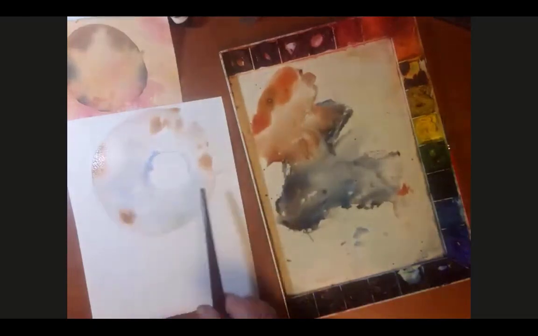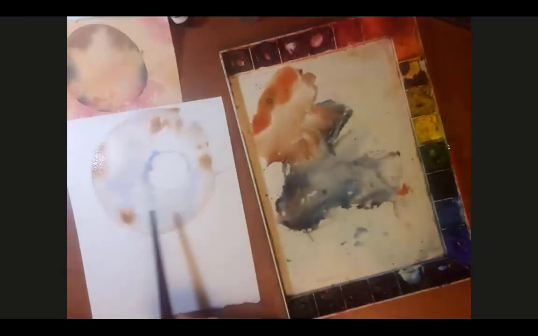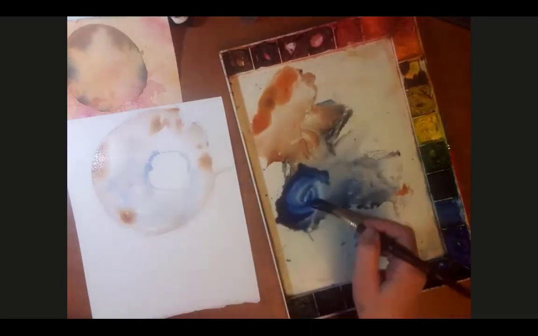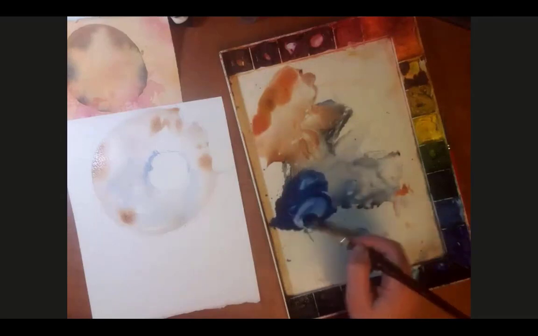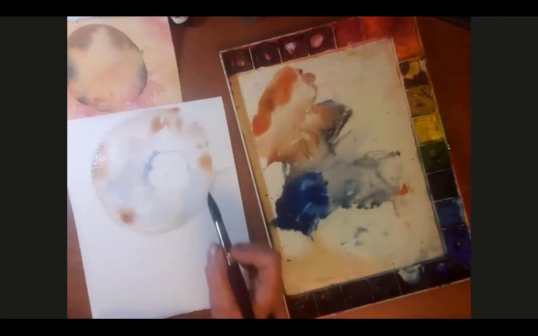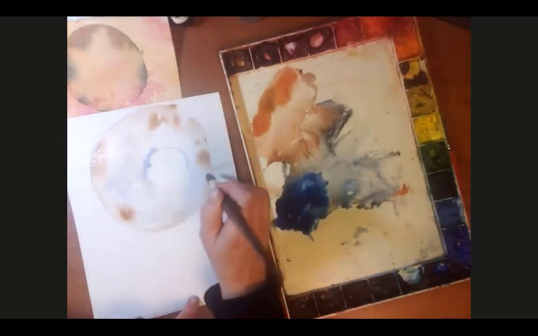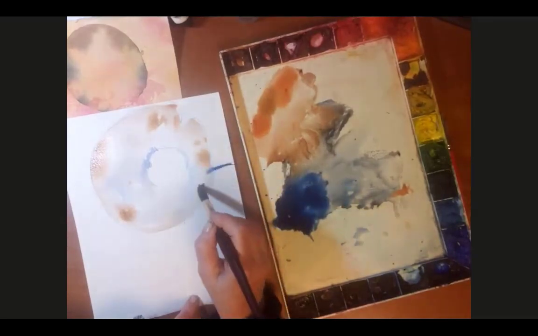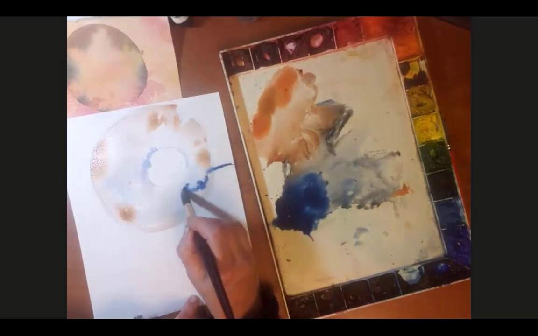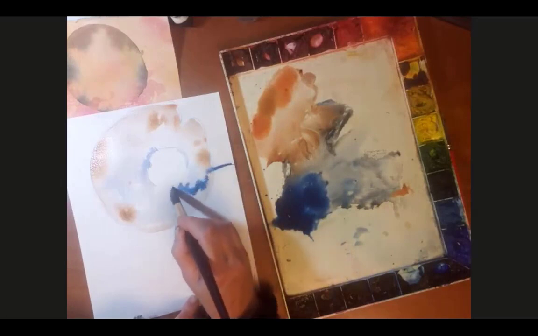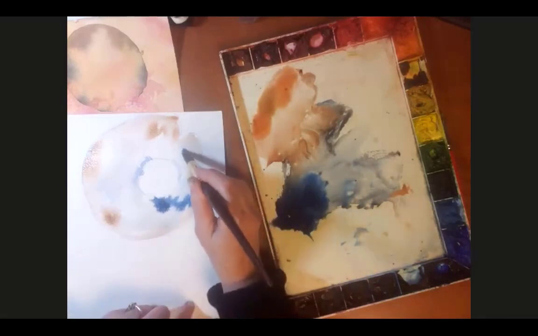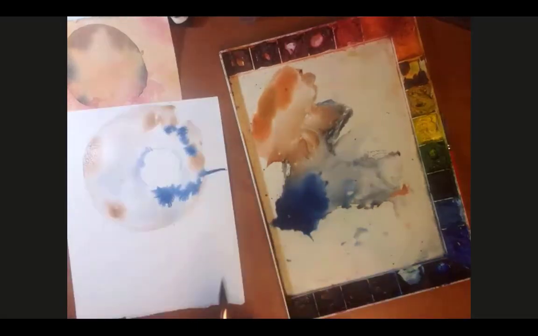So I've got this big circular motion, and then I'm going to start to create some more linear shapes. Ultramarine blue into that dulled back blue that I had earlier, so it's not too dark. And that's where she gets this little piece coming off. And I'm going to start pushing in some of this blue. And then I'm going to change direction. And I think that's all I'm going to do for the first step in.